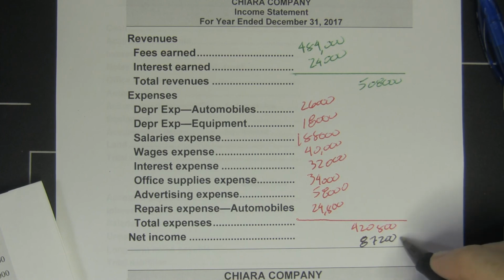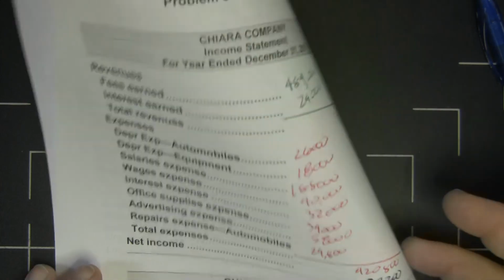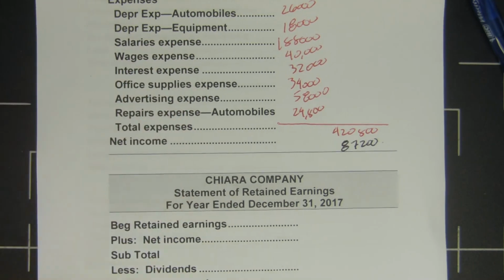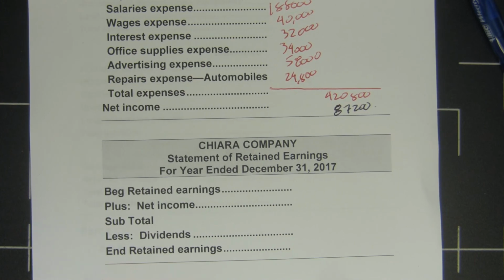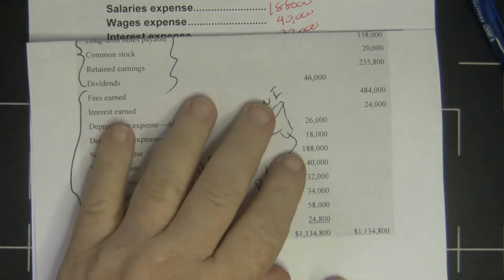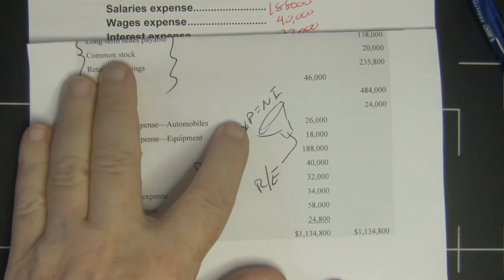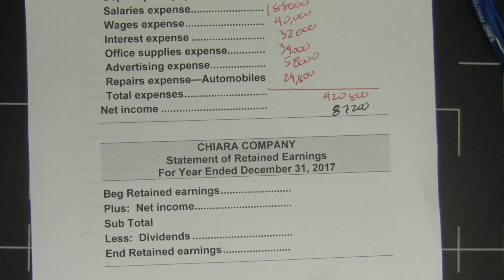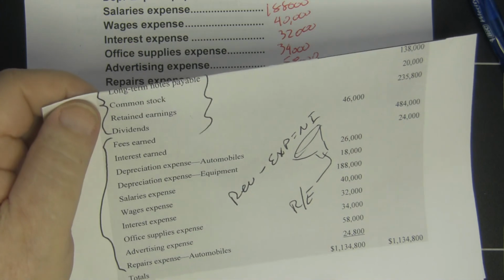Remember, that's owned by the owners. That's part of their owner's equity. So that comes to retained earnings. And again, we're going to go back to the adjusted trial balance and pick up the beginning retained earnings. We're going to pick up any outstanding dividends. We're going to pick up common stock and any long-term notes payable. I'm sorry, not long-term notes payable. If there were dividends payable, and there were not.